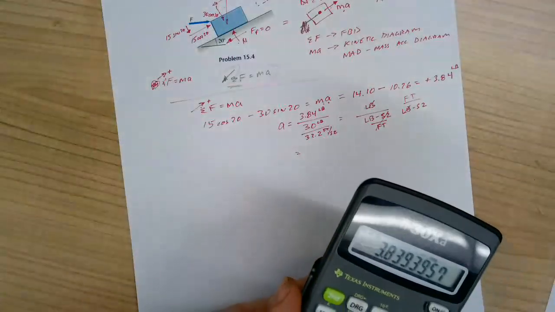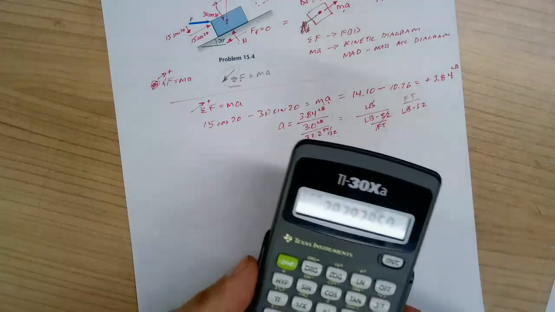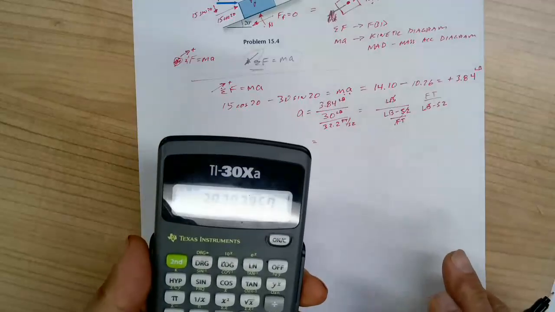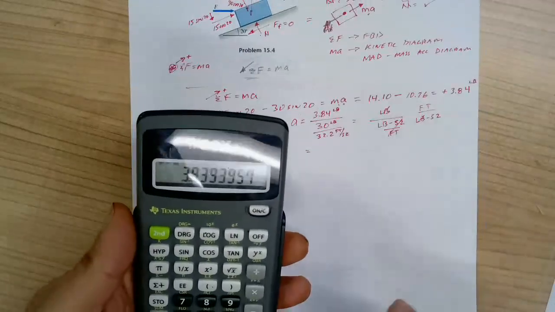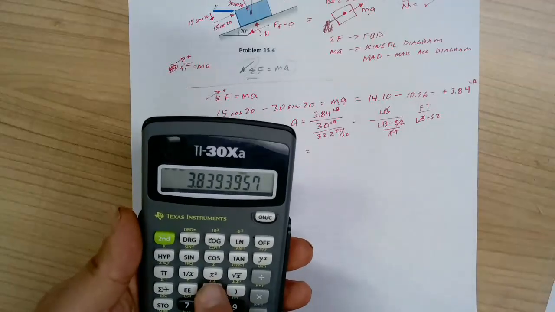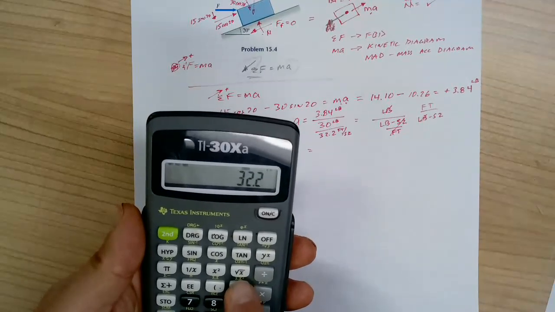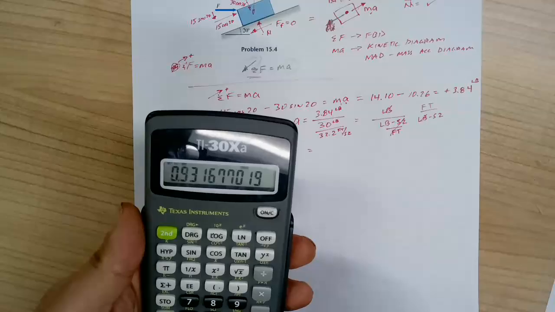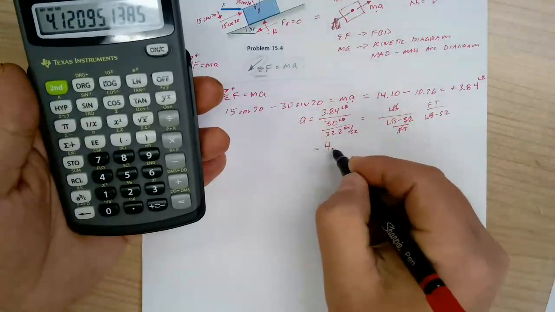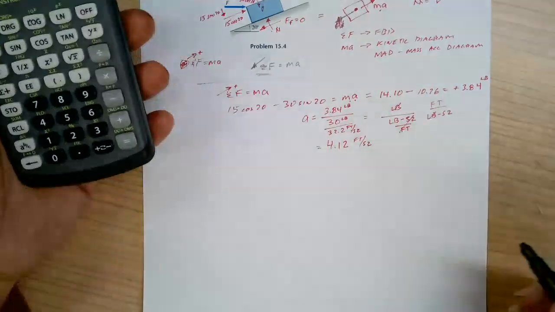I still have it on my calculator, so I will divide that: 3.84 divided by open parentheses 30 divided by 32.2 close parentheses. It's less than 1, so it's going to make it a little bit more. 4.12 feet per second squared.